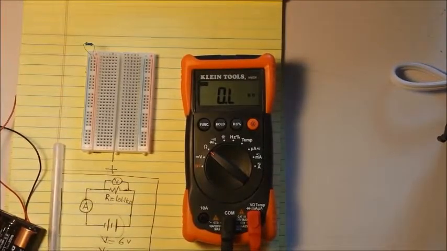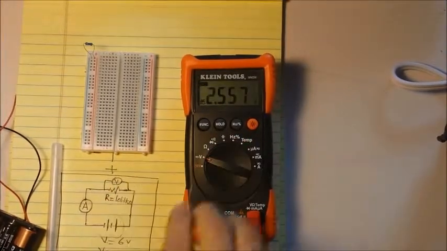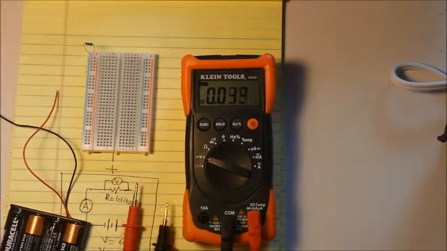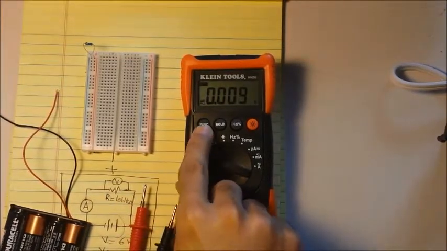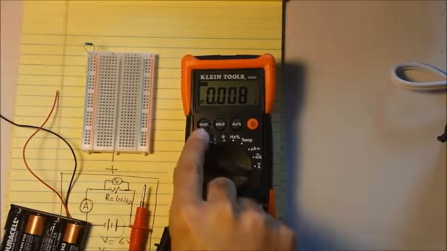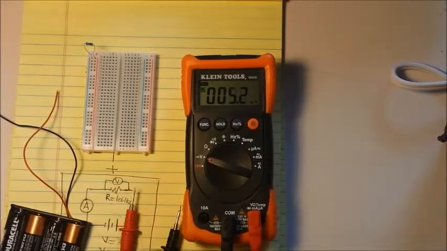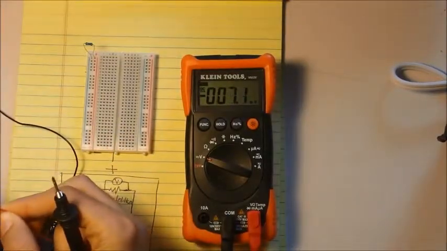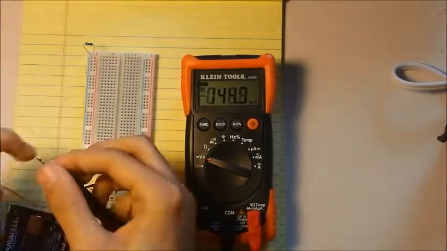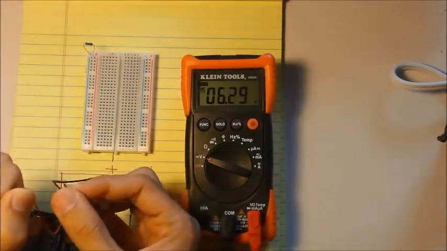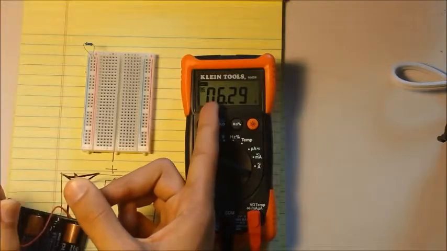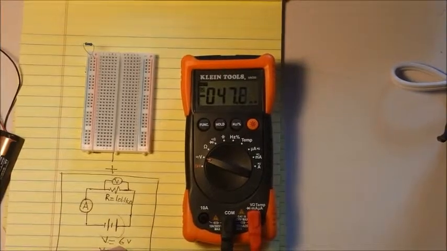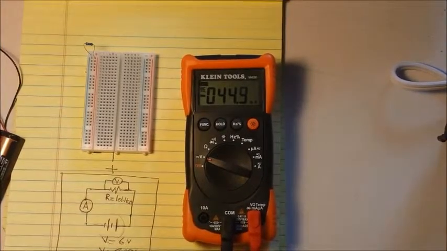Okay, now let me try to measure the voltage across this voltage source, which is the battery. I have to make sure to press the function button to change it, because it's now AC, but I need to measure DC voltage. So I connect the red to the red, which is the positive, and the black to the black, which is negative. So I get 6.29 volt.